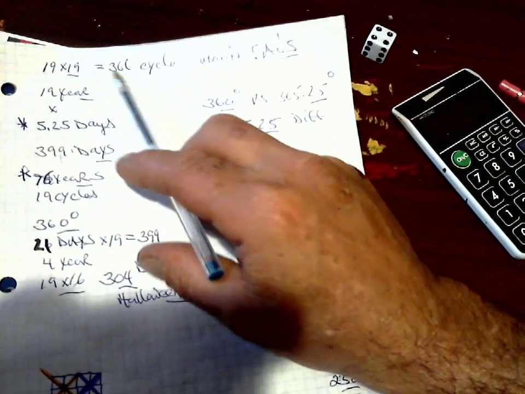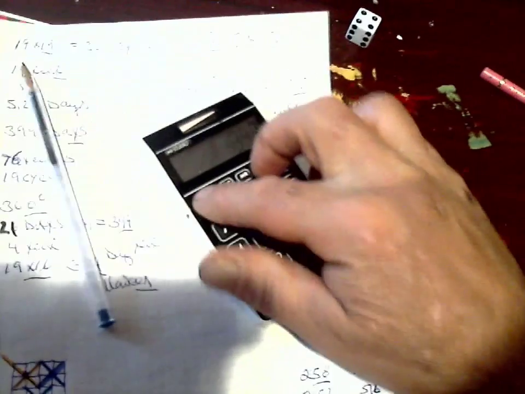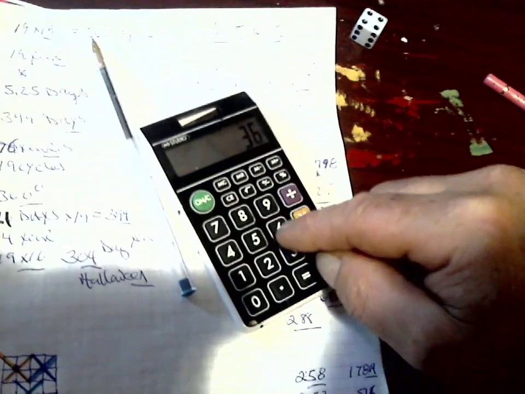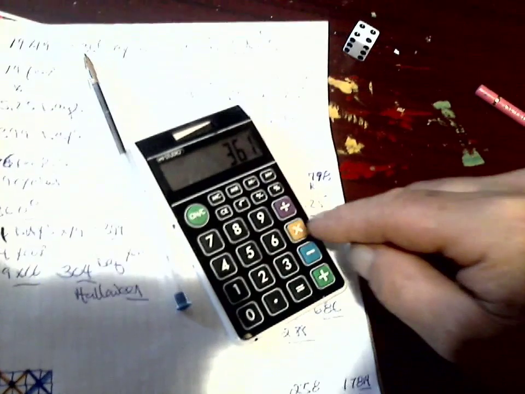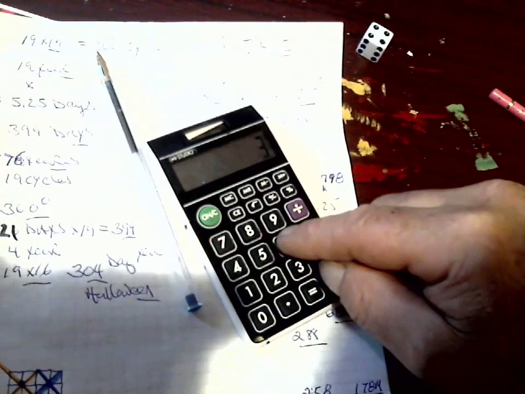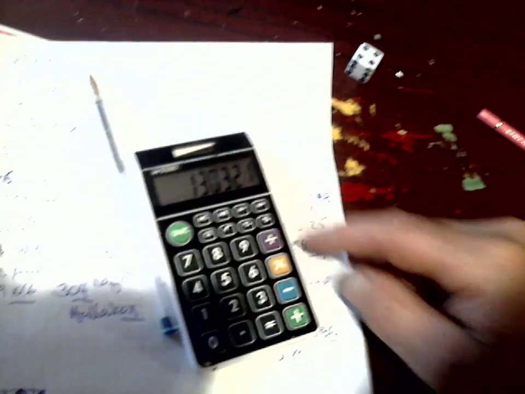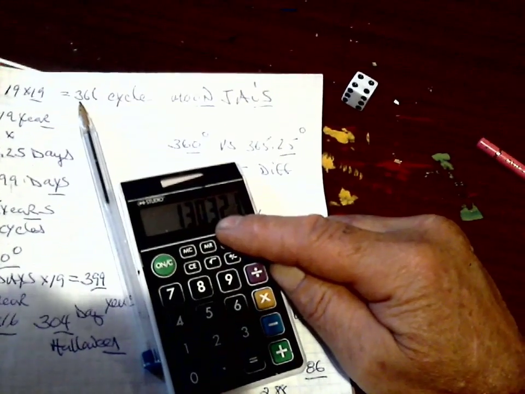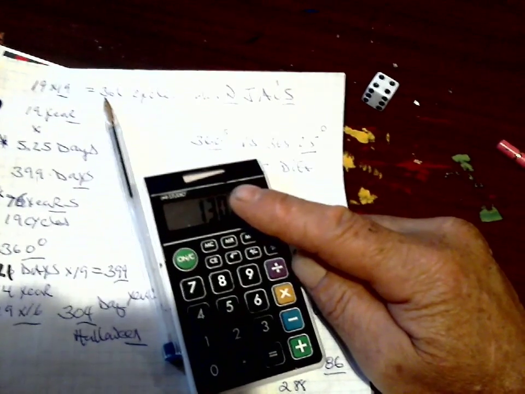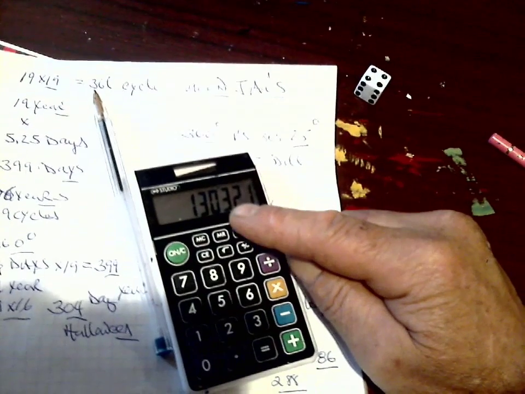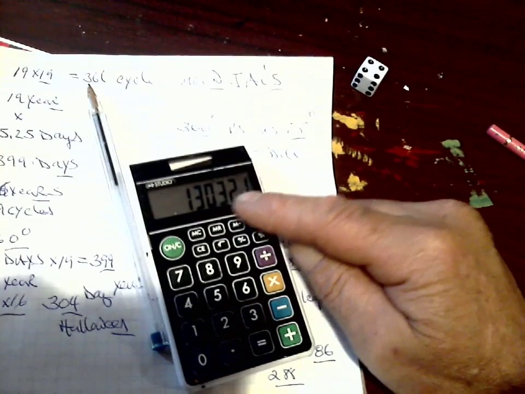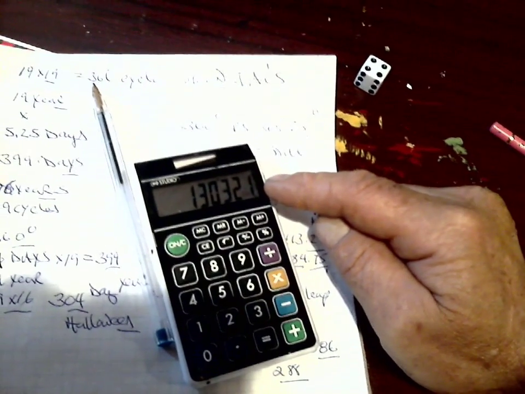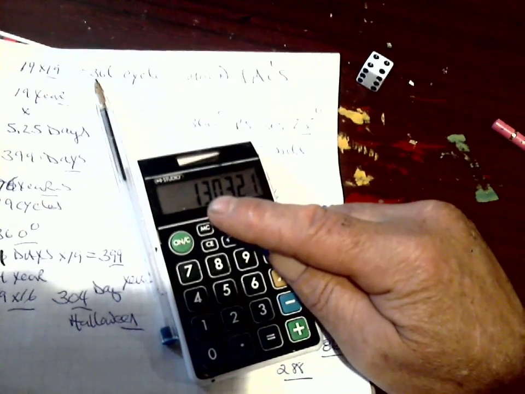This will take 361 times this to actually make a universal cycle. 361 times 361 equals 130,321. It would take close to 130,000 years to actually complete that cycle. Pretty weird.